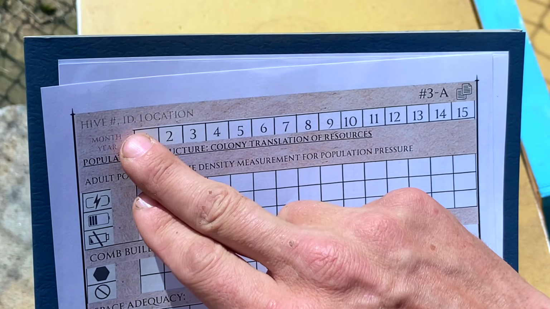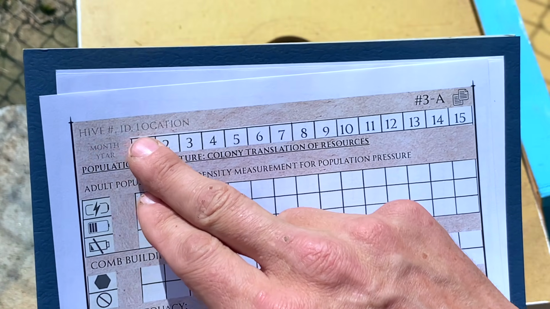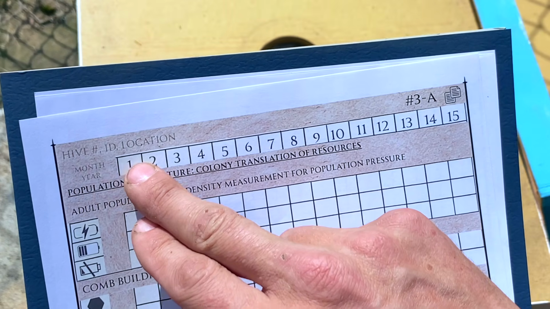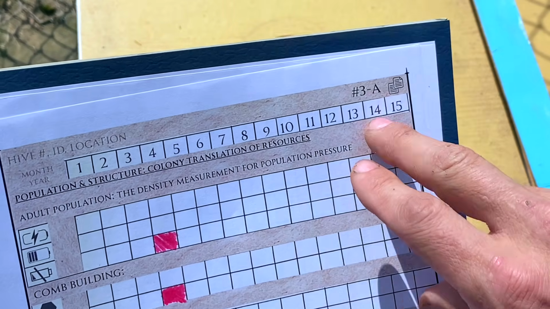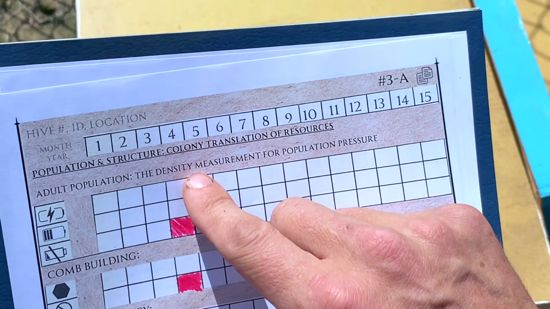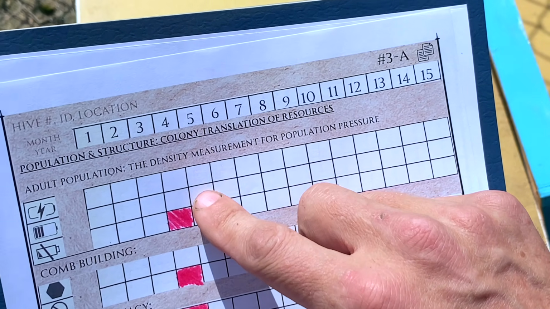So again, there's always marking the hive ID and location. You can put as many colonies up here as you want, the month, the year, and first half of the month. Now we're going to measure the adult population, the density, like where there are a lot of adult bees.